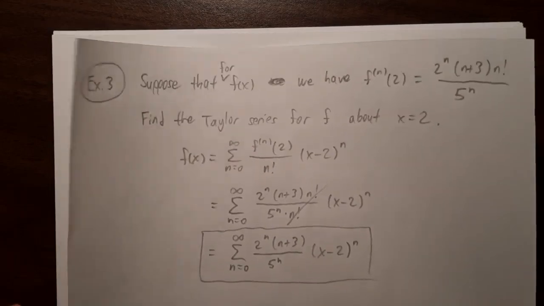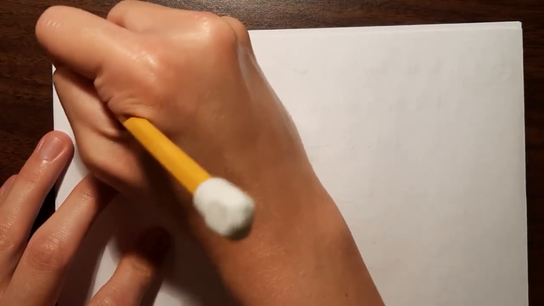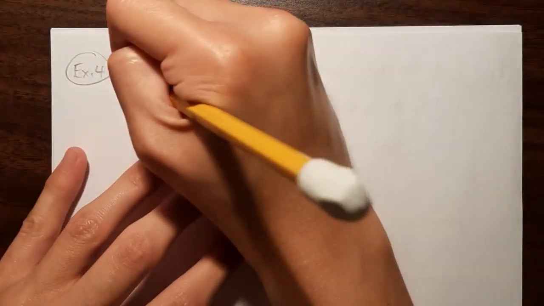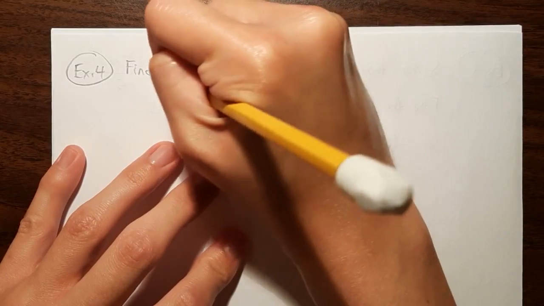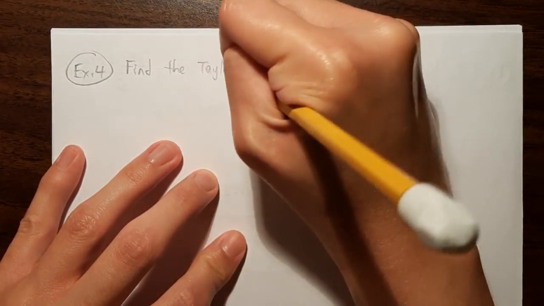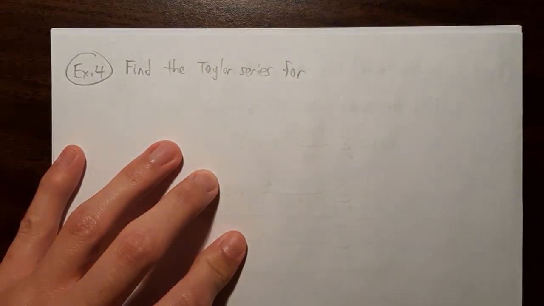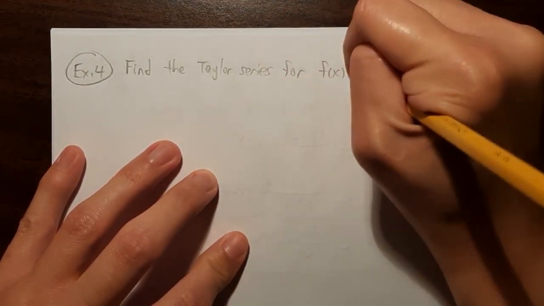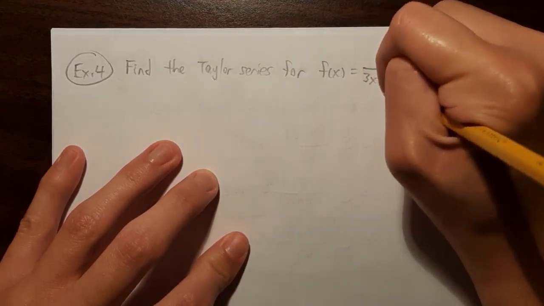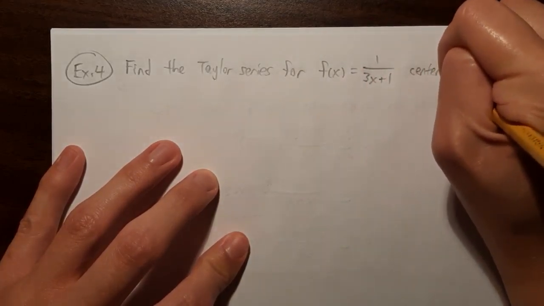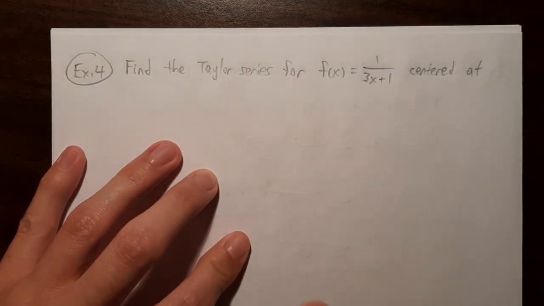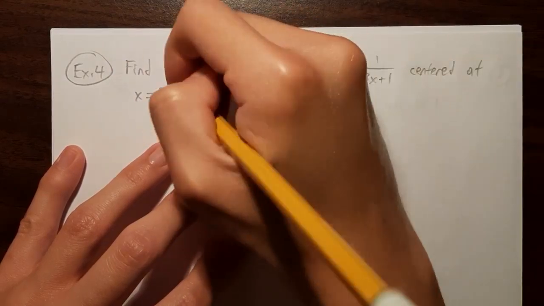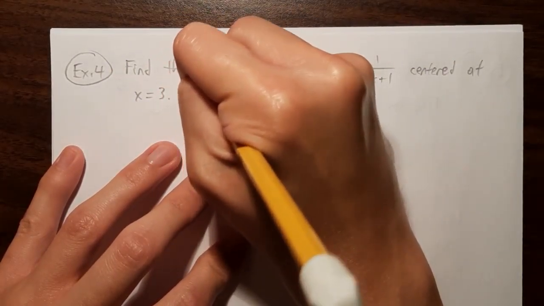All right, very good. All right, so let's go on to example 4. So example 4. All right, so the task here is we want to find the Taylor series for this function, f of x equals 1 over 3x plus 1, but we want it centered at x equals 3. And we also want to know what the radius of convergence is.